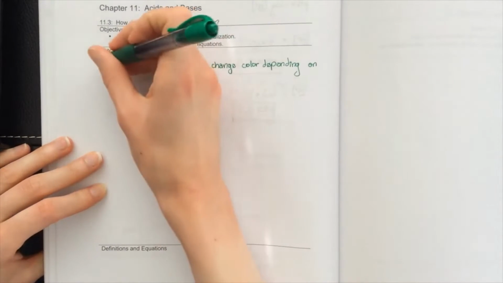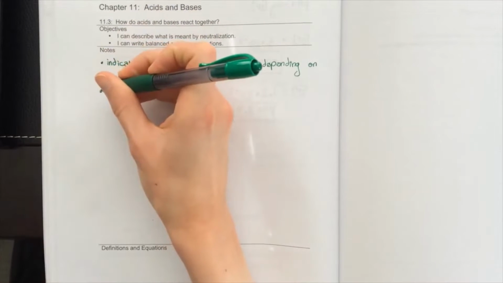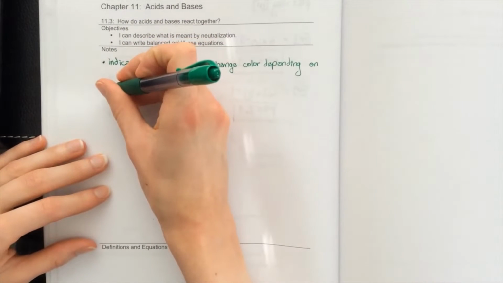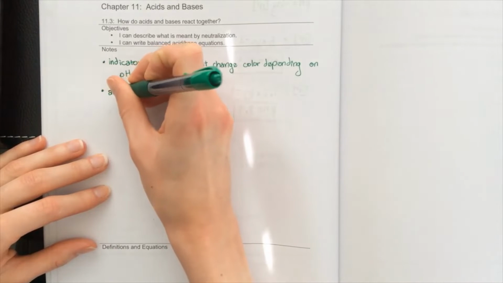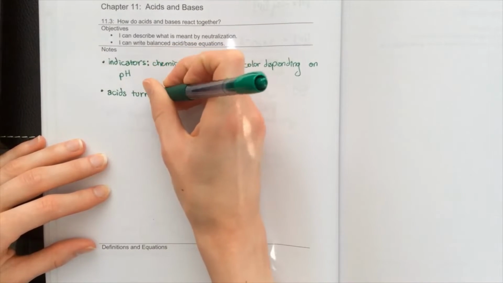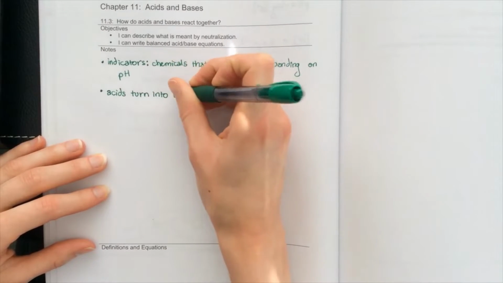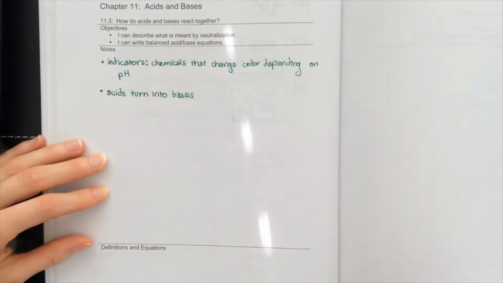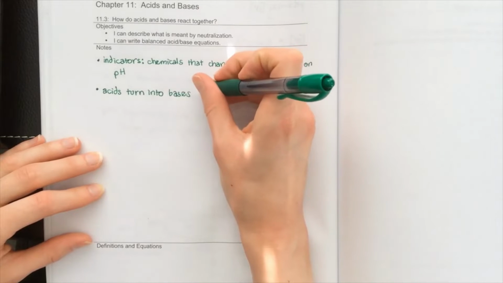So we're going to write down: acids turn into bases, and the base that they turn into is called the conjugate base.